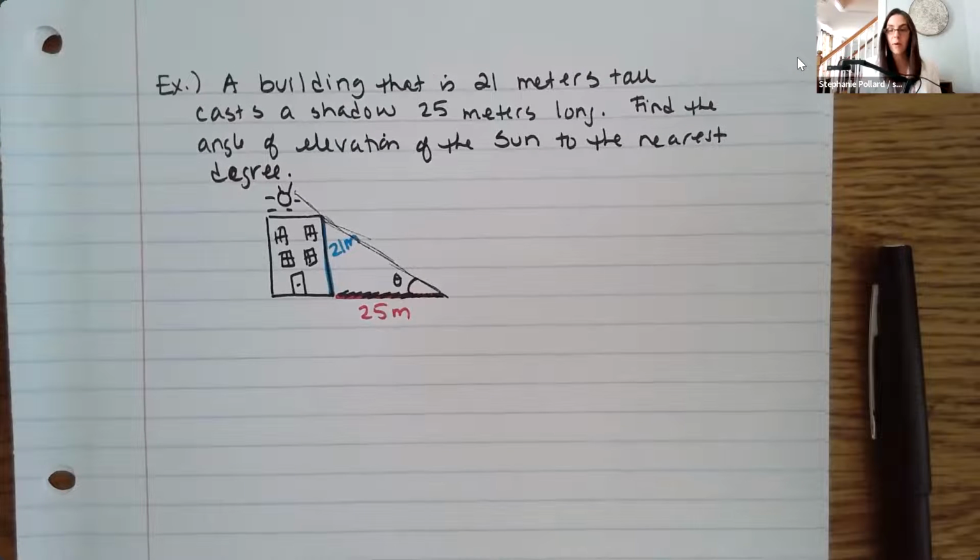All right, here's our second example I want to do. It's similar, but this one's a little bit different where you have to find the angle rather than a side or a length. So here, a building that is 21 meters tall casts a shadow that is 25 meters long. Find the angle of elevation of the sun to the nearest degree.